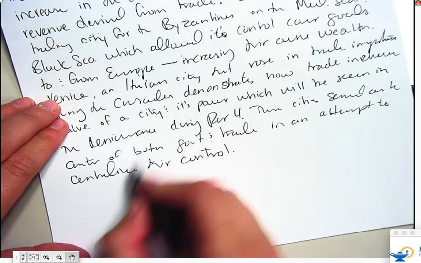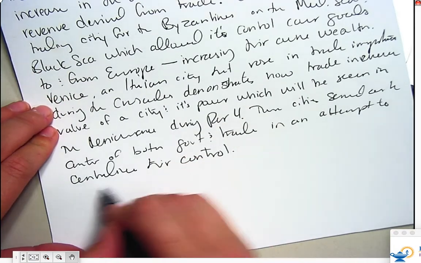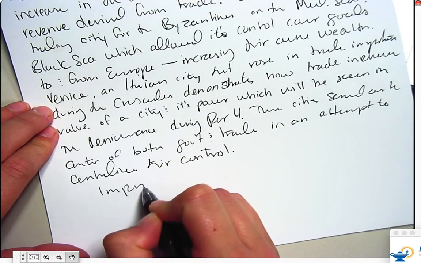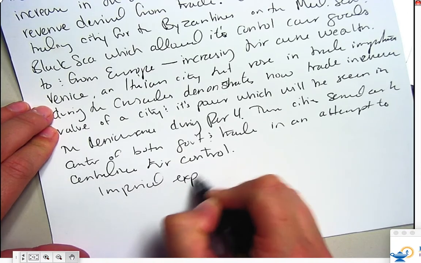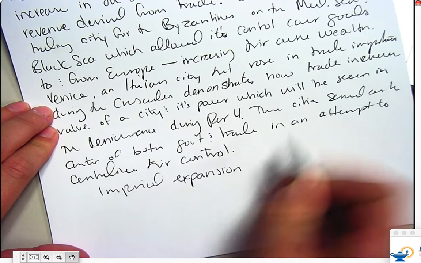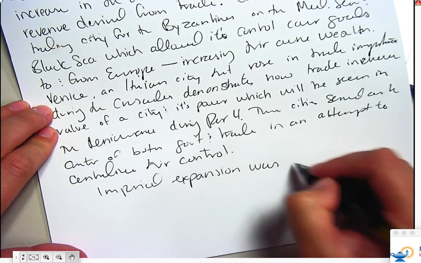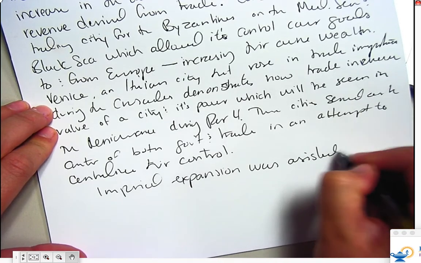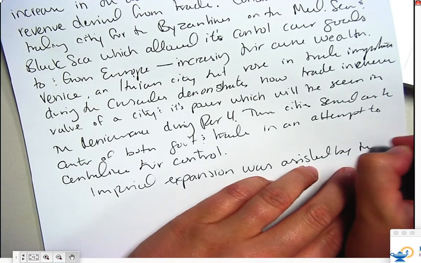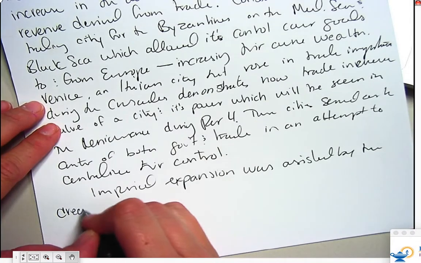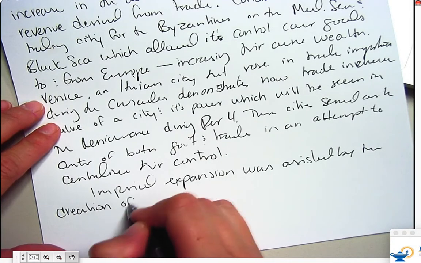All right, so here we go. Imperial expansion was assisted by the creation of new technology.